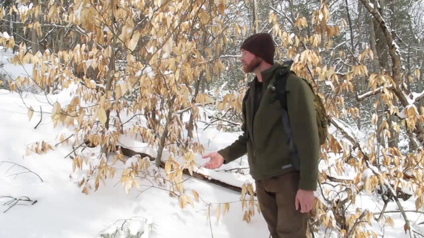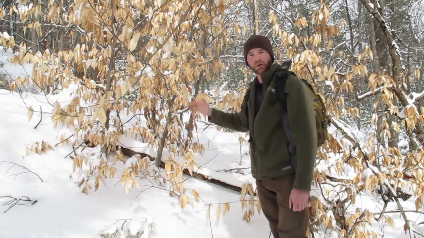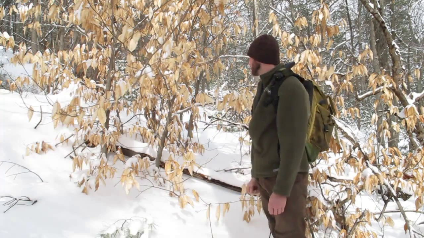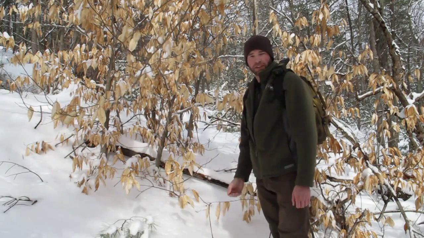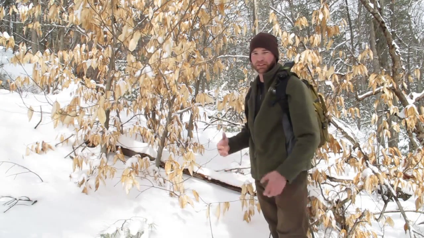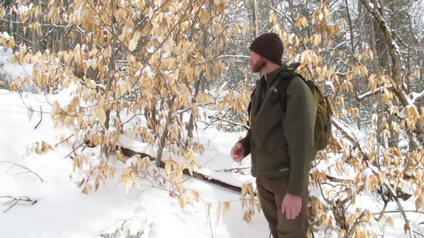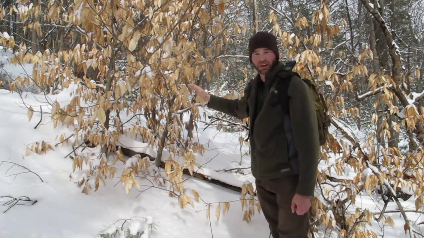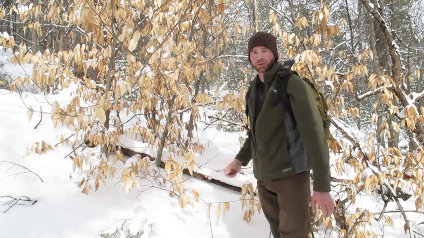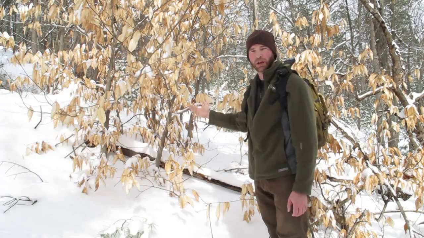Here's another nice find. We have a low growing beech tree. Now these leaves are great in the winter time because they dry up, they get real nice and dry, and they stay on the tree all winter long. So this is your wintertime tinder.